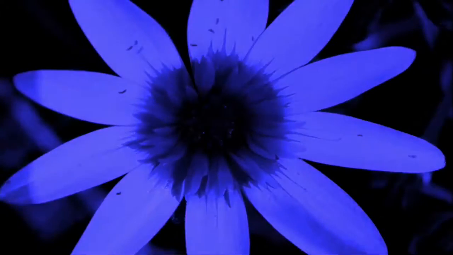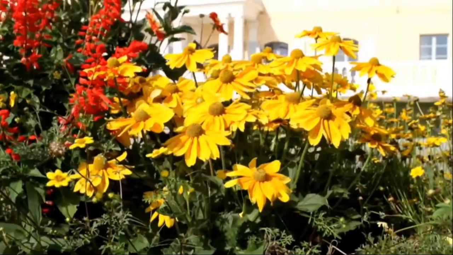Flowers have very different patterns when seen in ultraviolet. Often the petals reflect UV and the centers absorb it, so the center of the flower appears black. But why are these invisible patterns here? Because they're not invisible to insects.